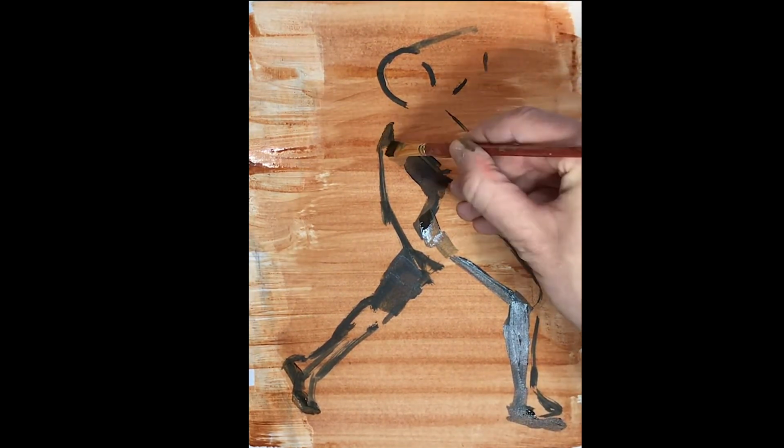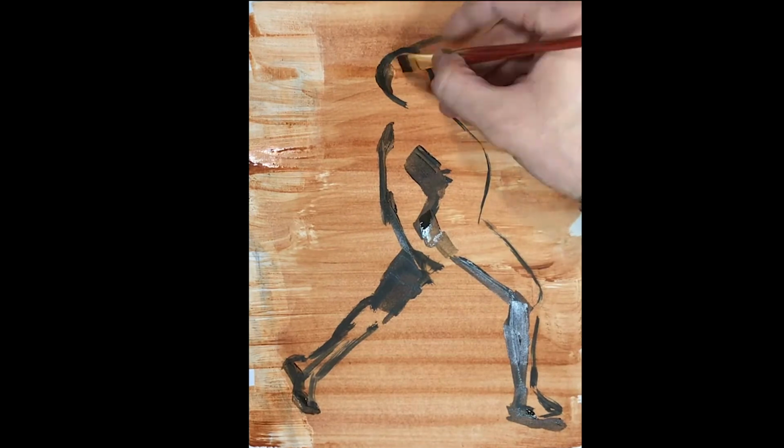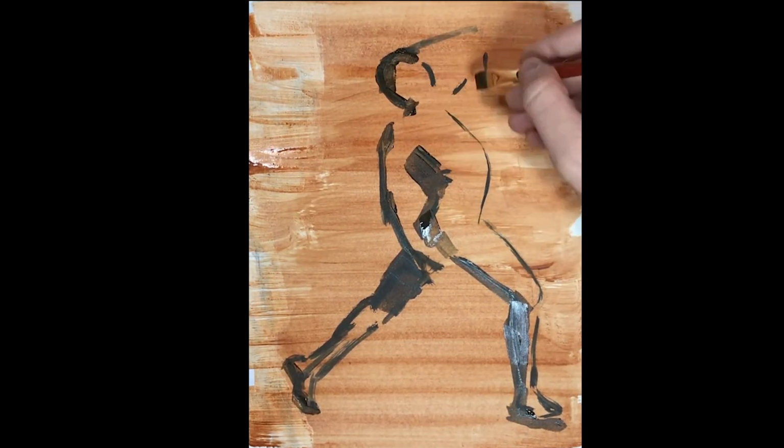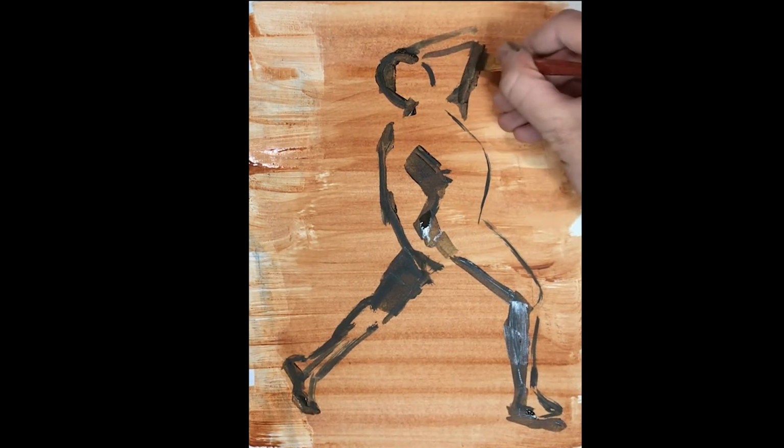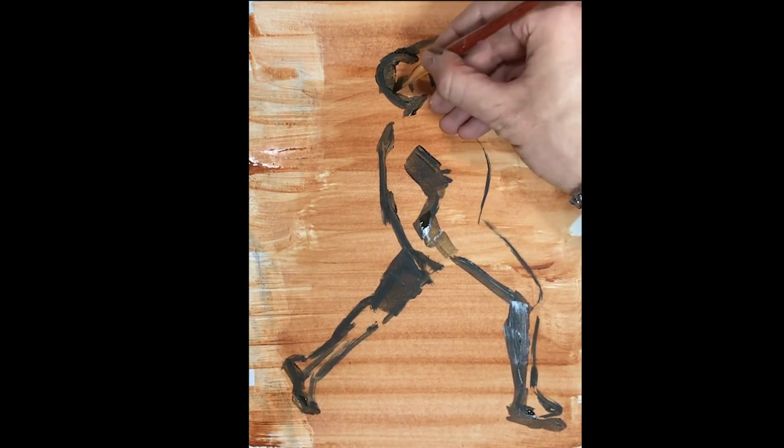I'll continue to mix my colors on my palette for the rest of the piece, keeping in mind that I want to alternate between working on my darks, then lights, and eventually ending somewhere in the middle.